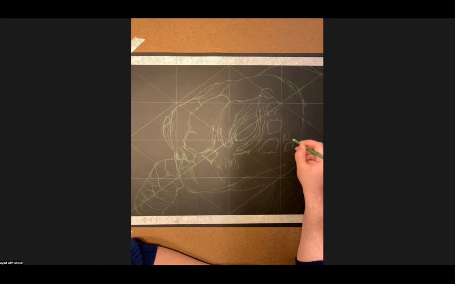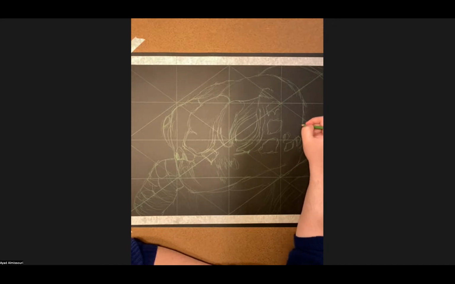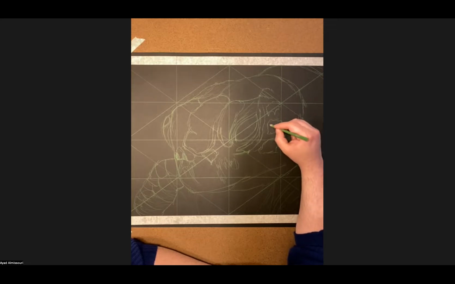And these almost act, again, as a guide to start to see, again, I'm kind of following in this area. So this spot here, there's like a little gap here.